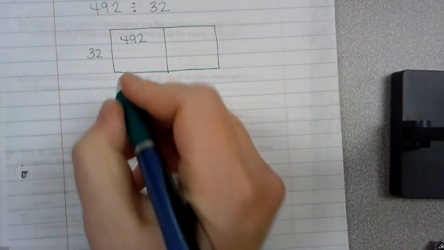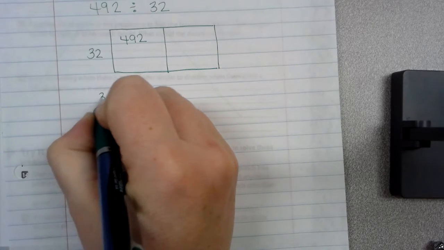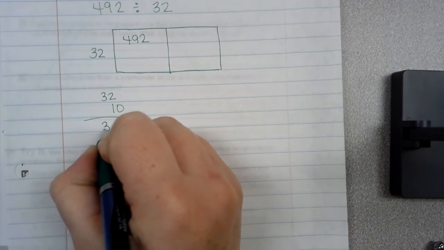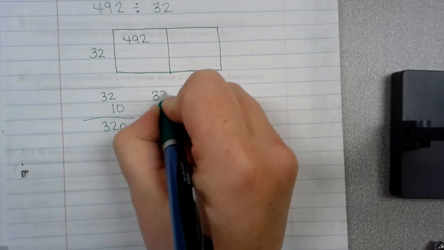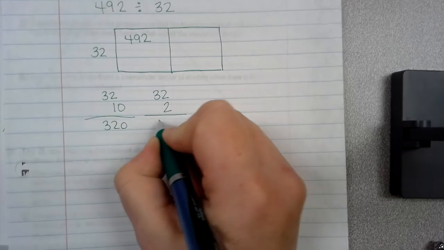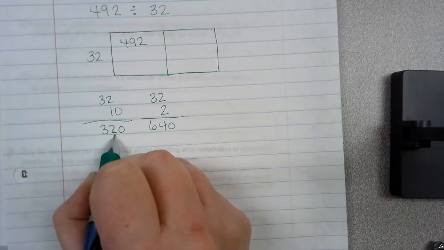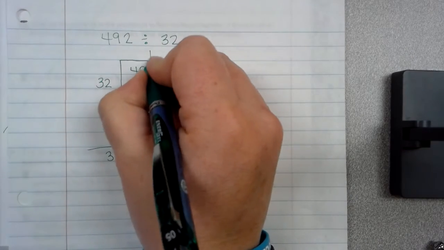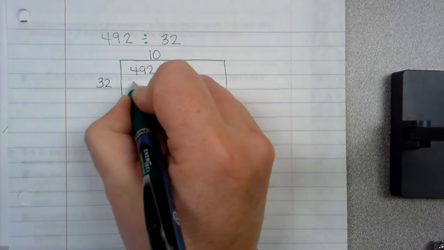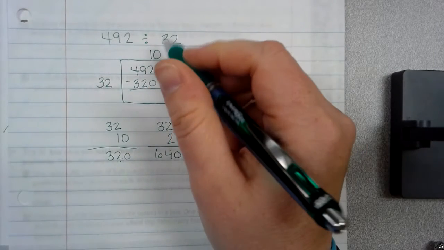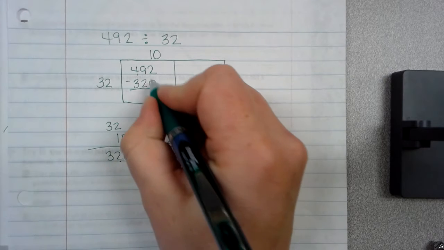I know at least one time. So 32 times 10 gives me 320. And then 32 times 2 gives me 640. So it's going to be the 10. Okay, so 10 goes right here. 10 times 32 is 320.